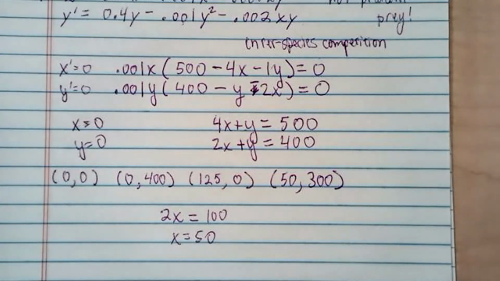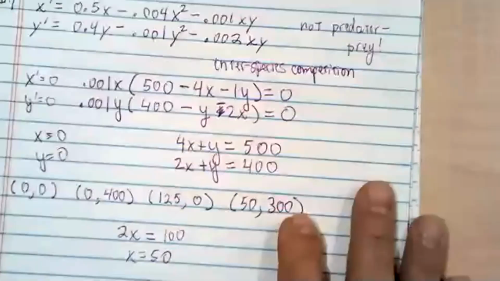So that looks like a good start. Okay, let's go for the phase portrait. So x prime equals 0.5x minus 0.0004 x squared minus 0.001 xy.